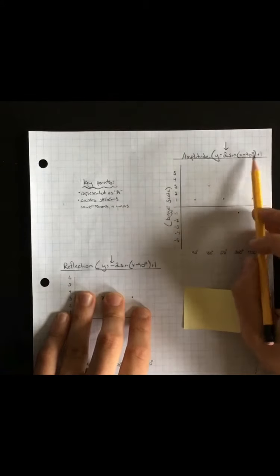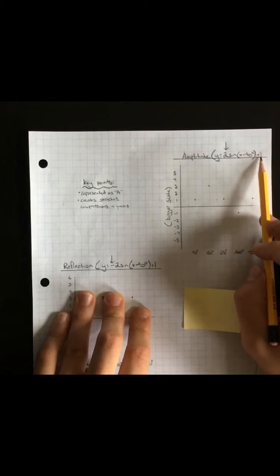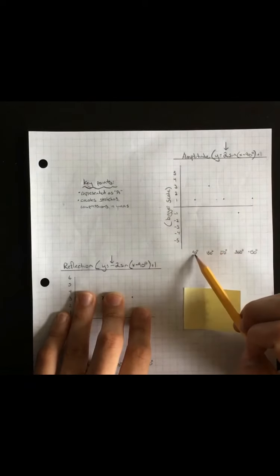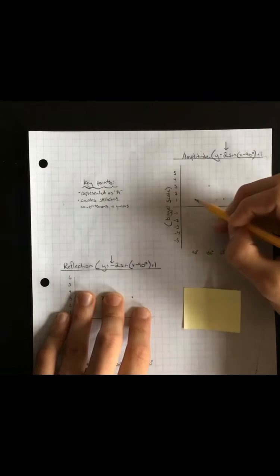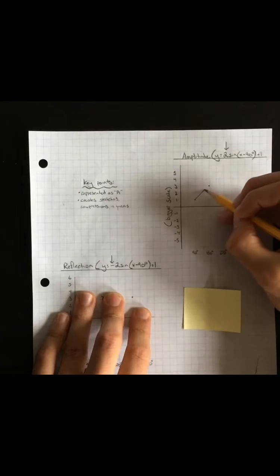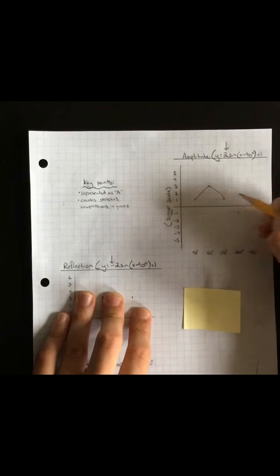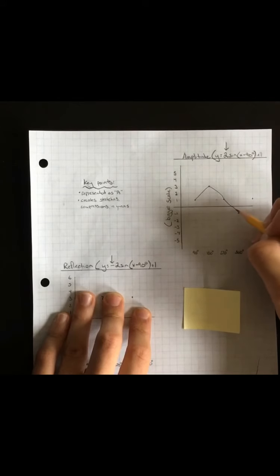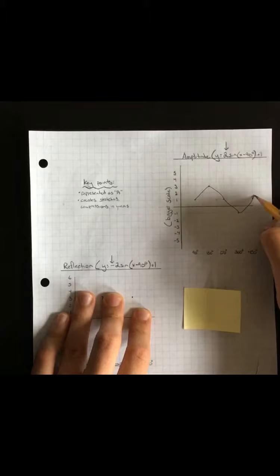So we start at 1 because of the vertical shift, and then over to the right by 90, and then it's up 2, so 1 to 3, back down to 1, down to -1, back up to 1 there.